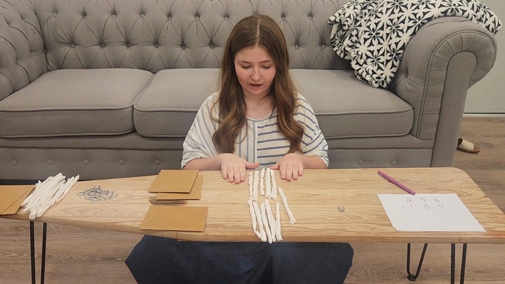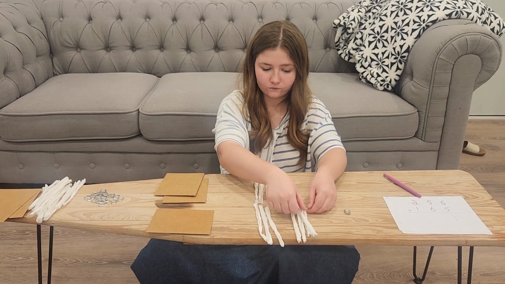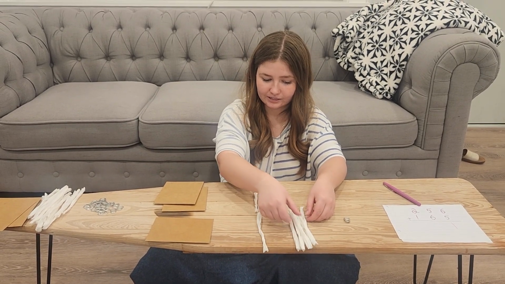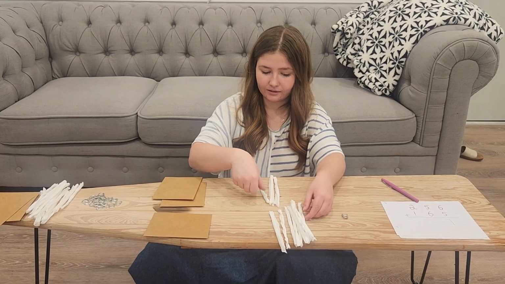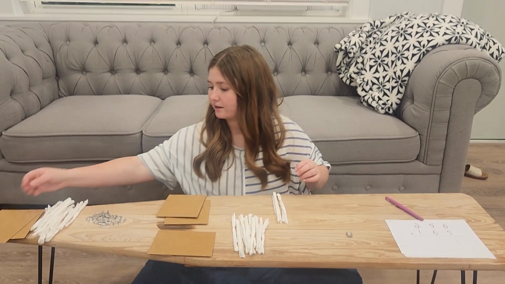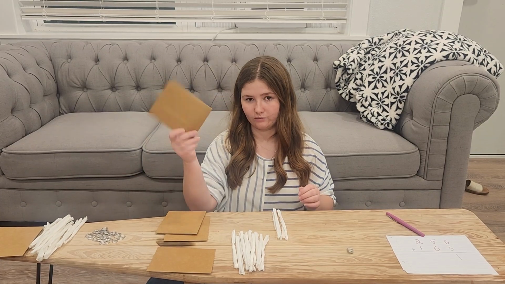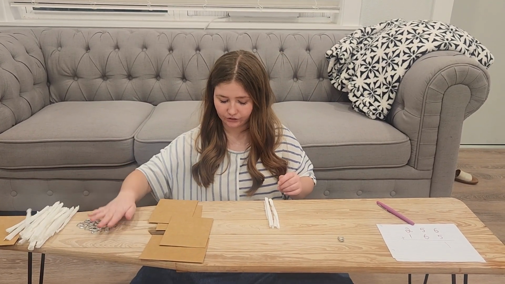And then let's count our tens now. We have 1, 2, 3, 4, 5, 6, 7, 8, 9, 10. So 10 sticks of 10 is 100, which is one of our flats. We're going to sub that out for one of our flats. Move that over here.